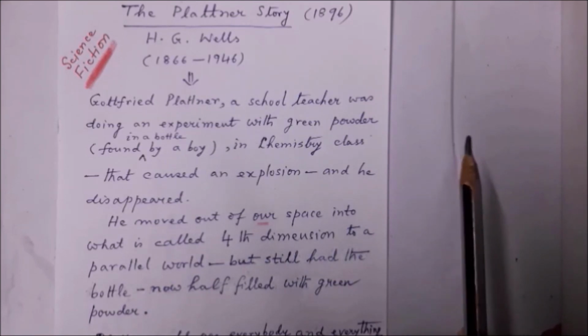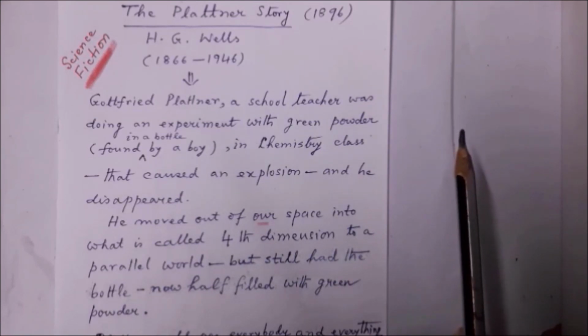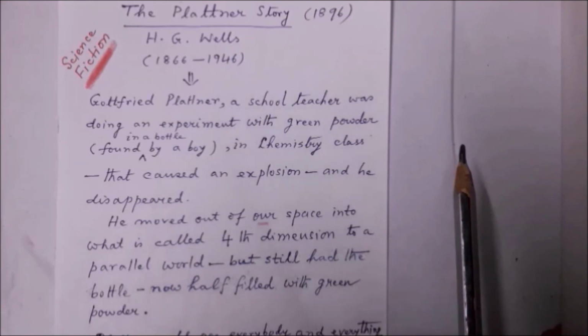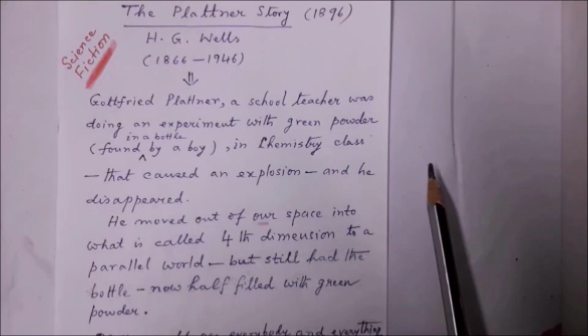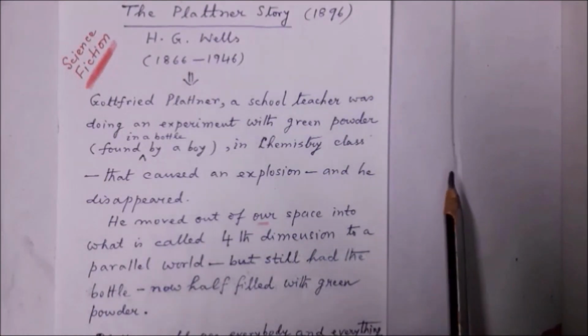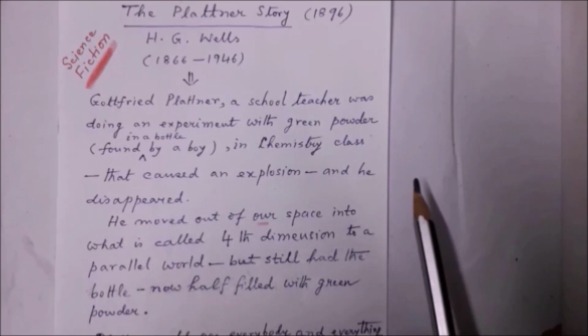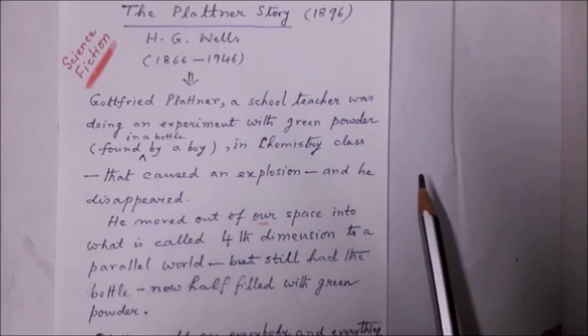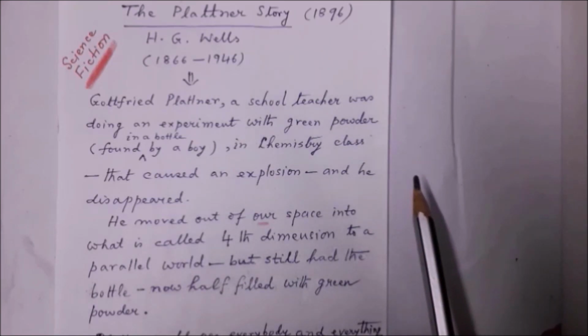And you know that experiments in chemistry lab should be done with utmost care, and there are some potentially explosive mixtures one has to handle sometimes. Plattner was indeed careful but could not avert an explosion.